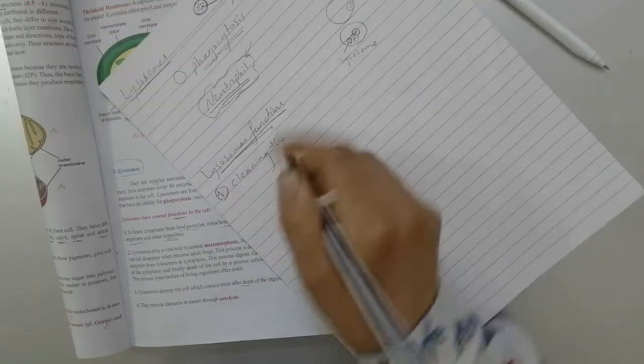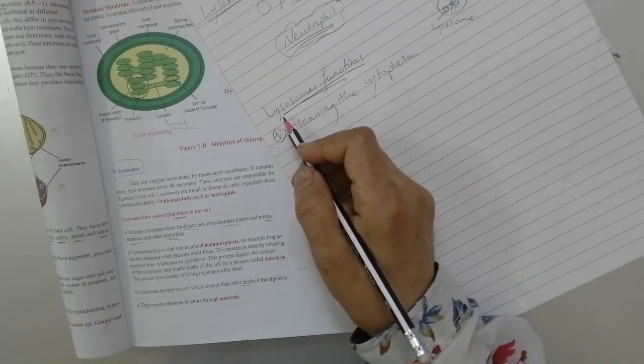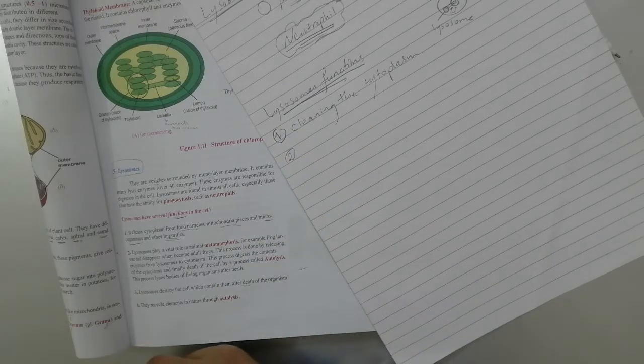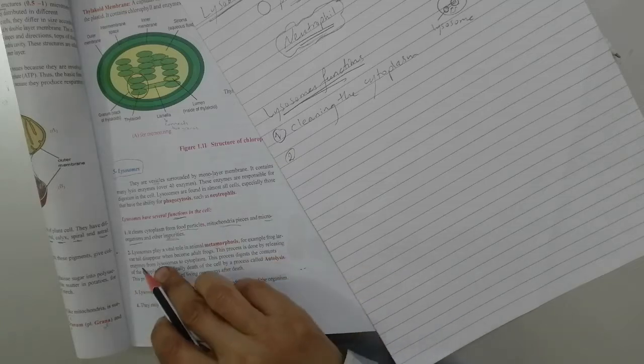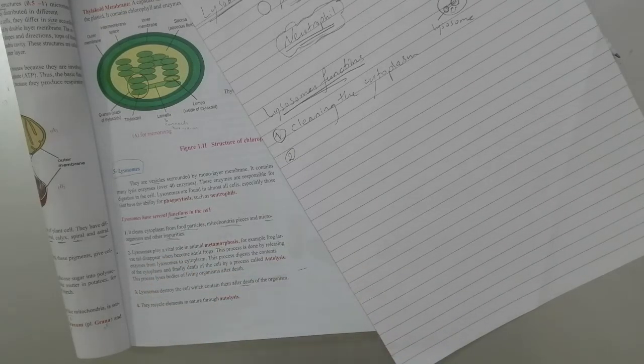Cleaning the cytoplasm. This is the first function for lysosomes. The second function here: lysosomes play a vital role in animal metamorphosis.